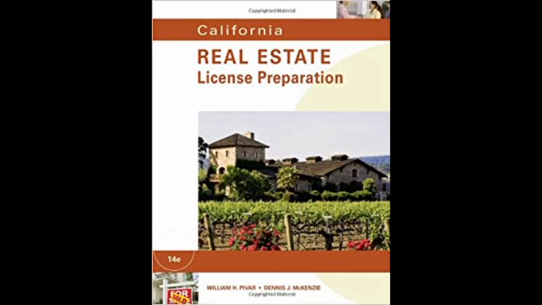Brokers renewing for the first time also must take a 3-hour course in the management of real estate offices and supervision of real estate activities, management and supervision.